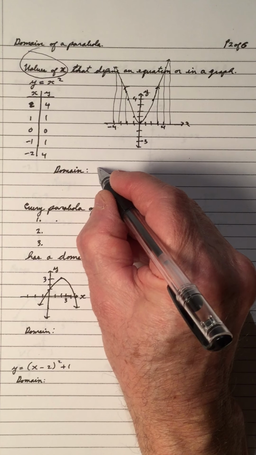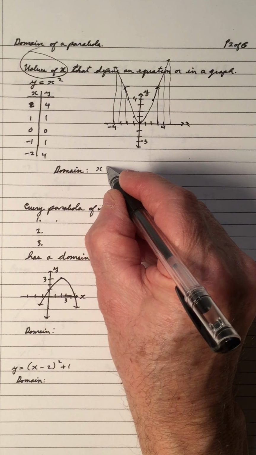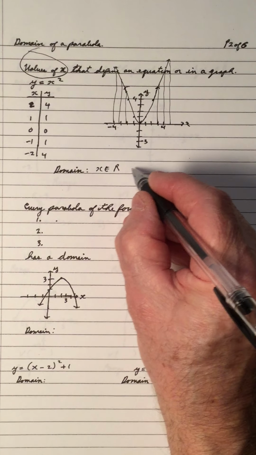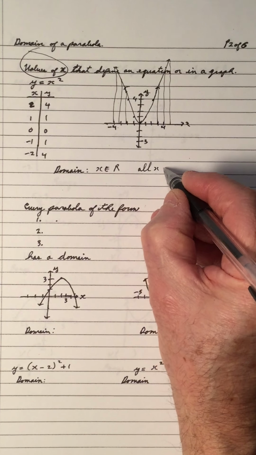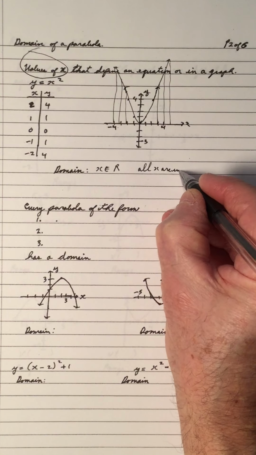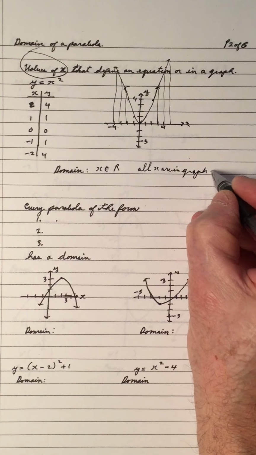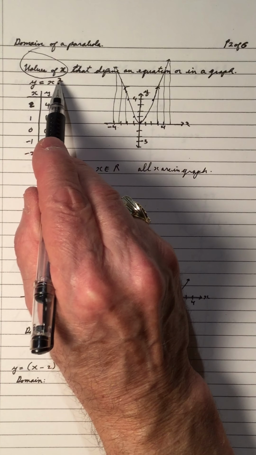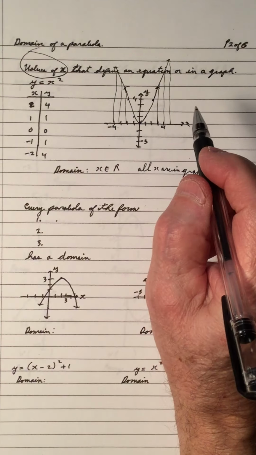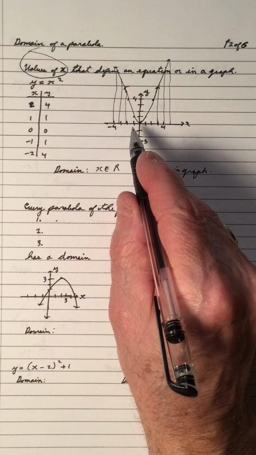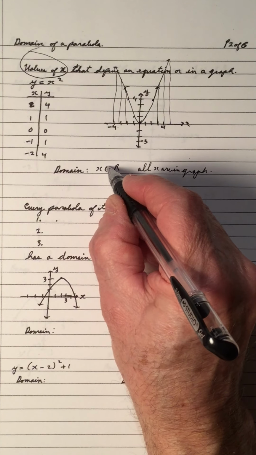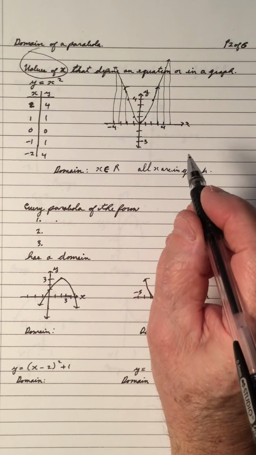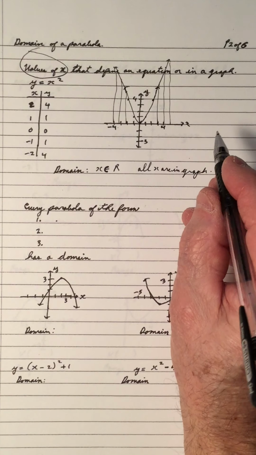That means the domain is the set of x belonging to the real numbers. When you say belongs to the real numbers, that means all x's are in the graph. All the values of x are in the graph. There's no restriction. No matter what x I put in, you square it and you'll get the value of y. So the domain of this parabola is x belongs to R, the real numbers. All real numbers are the domain of a parabola.